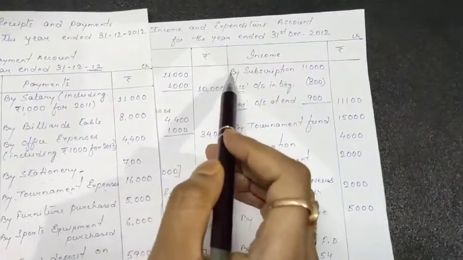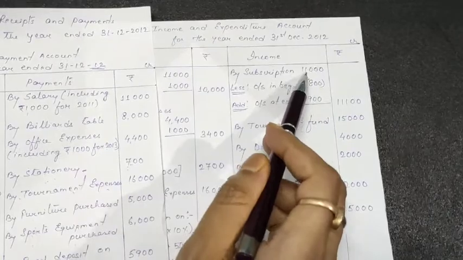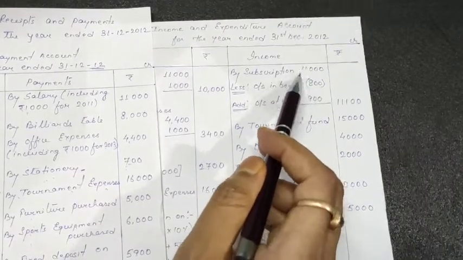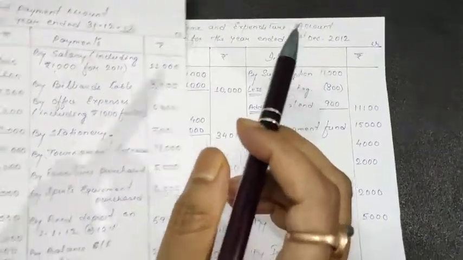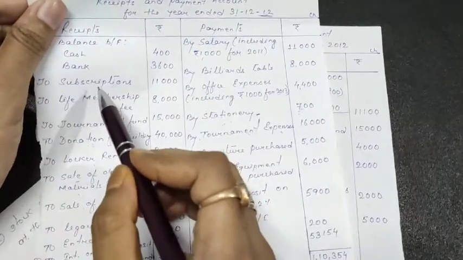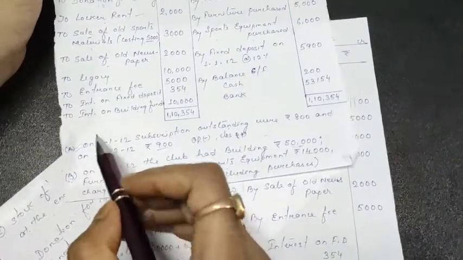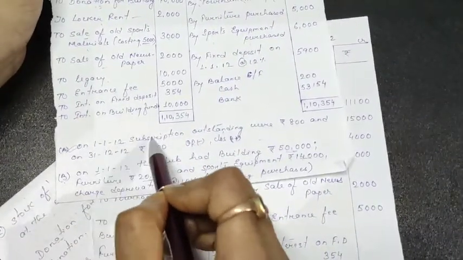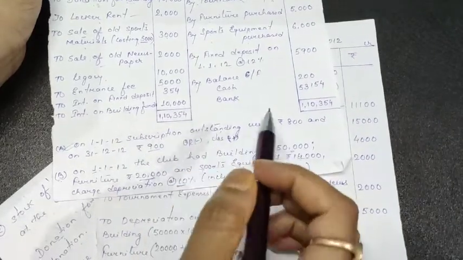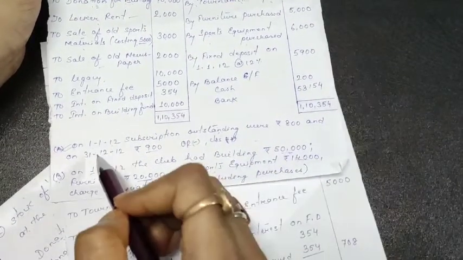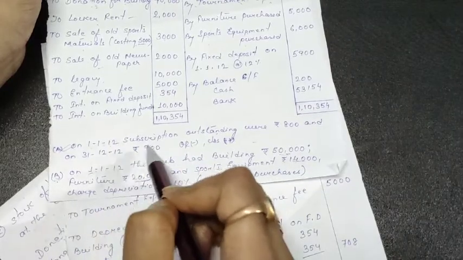See, in income side, I wrote here by subscription, and the amount I wrote here 11,000. Now why I wrote the amount inside? The reason is there is an adjustment for this. The adjustment is here. You see, on 1/1/12 means opening subscription outstanding were how much? 800, and closing subscription outstanding was how much?